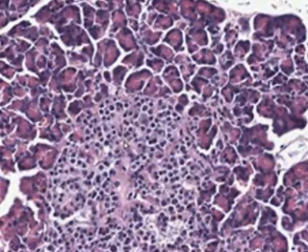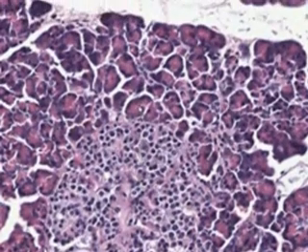And like many endocrine cells, they have abundant cytoplasm, nice round nuclei, but not as prominent granules as you see in the zymogen granules of the exocrine portion of the pancreas, like we have here.